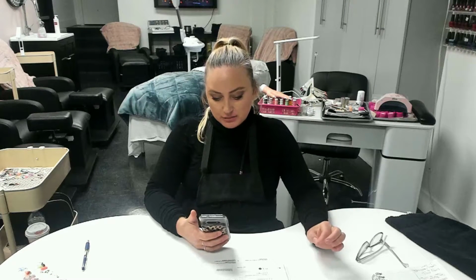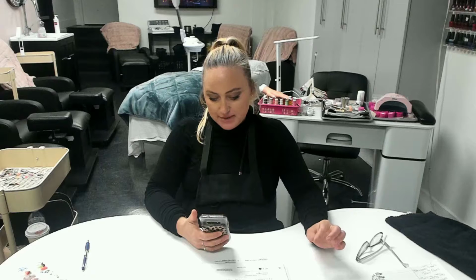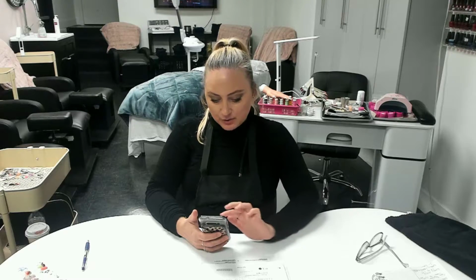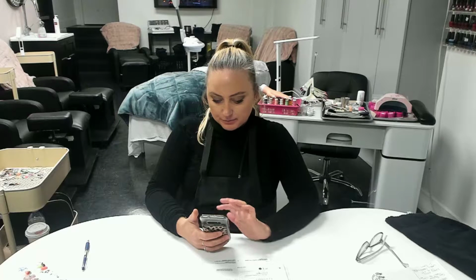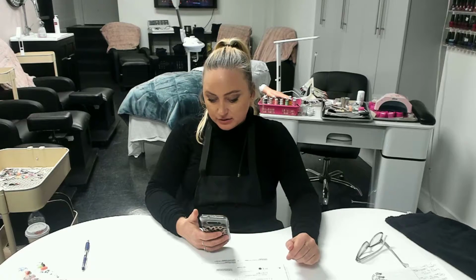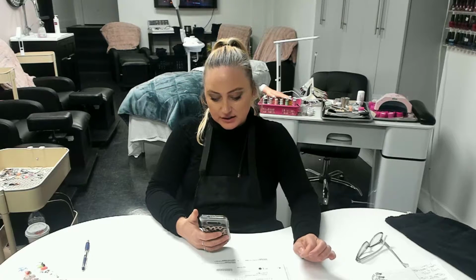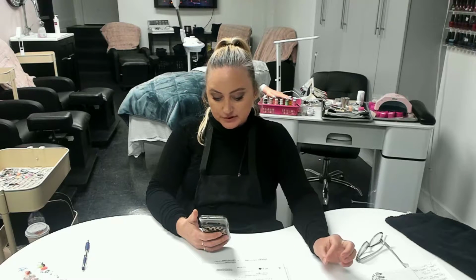So, terms you need to know. You need to know that RPMs are the revolutions per minute. This tells you how many times your bit rotates and hits the nail per minute. Range of speed, range of RPM: it can range from 0 to 35,000. You should use your drill between 5,000 and 15,000 RPMs.